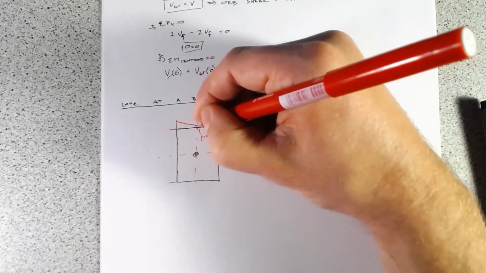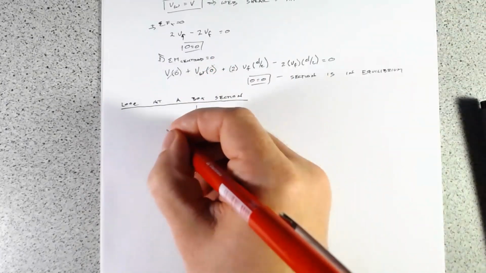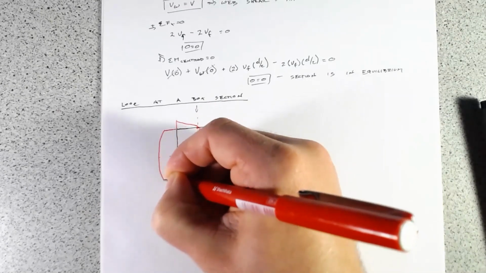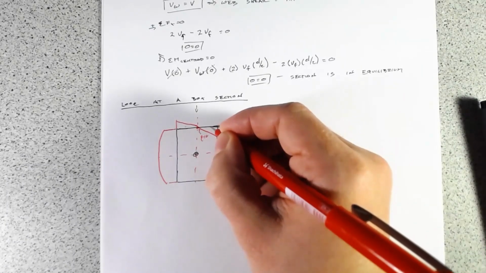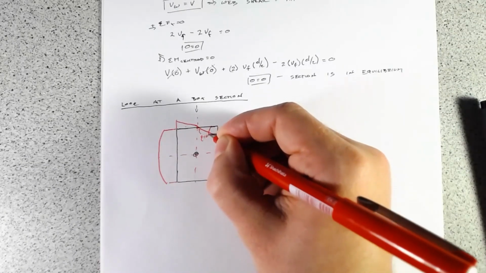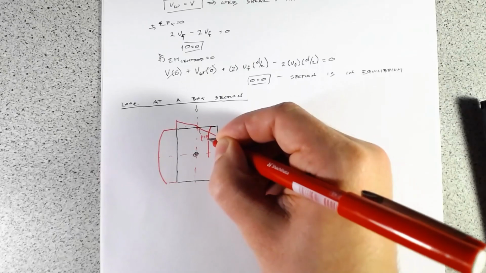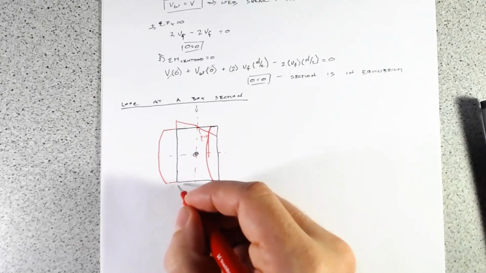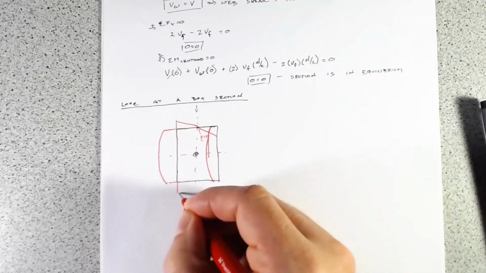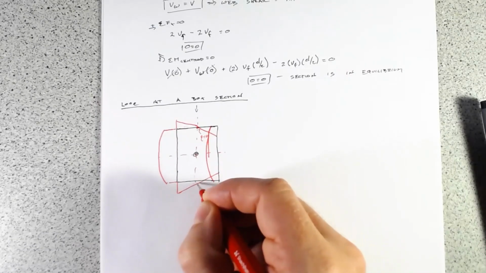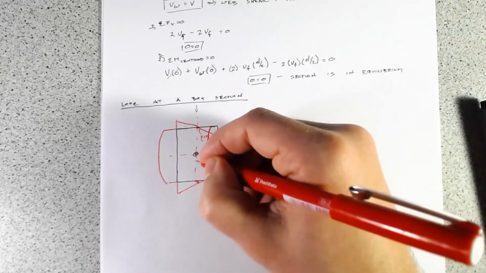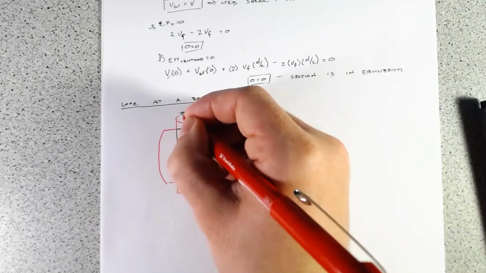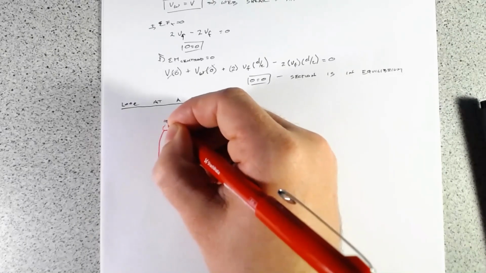And I'll just draw this over. And so we get a shear flow distribution that looks like, let me draw that a little bit more parabolic, that looks like this. Call that QA, that's going to equal QA.